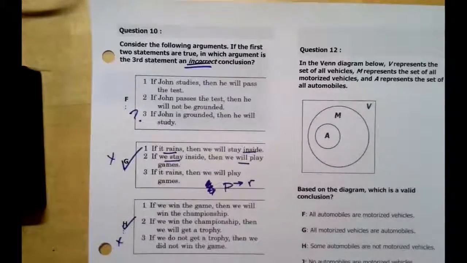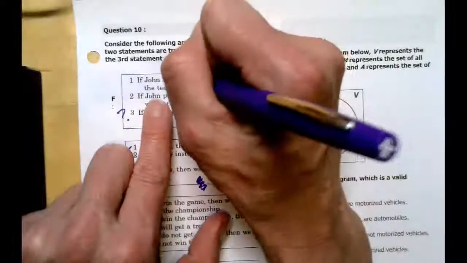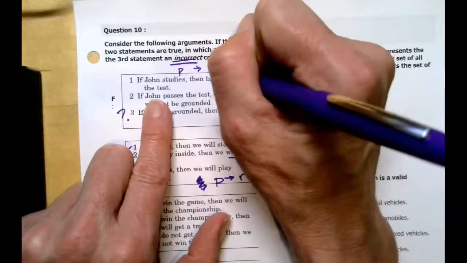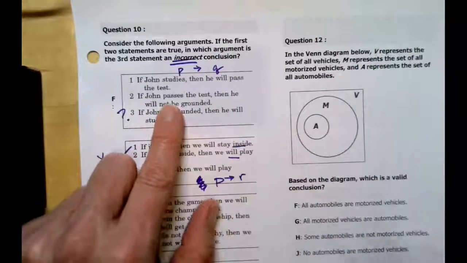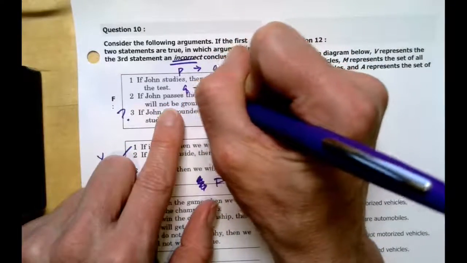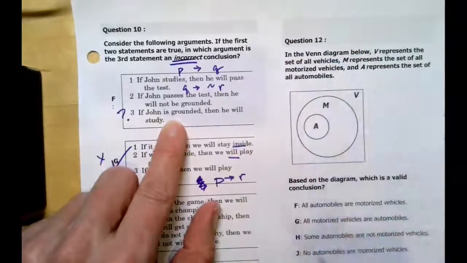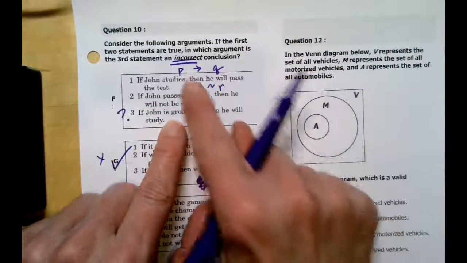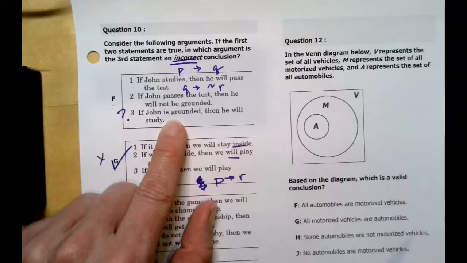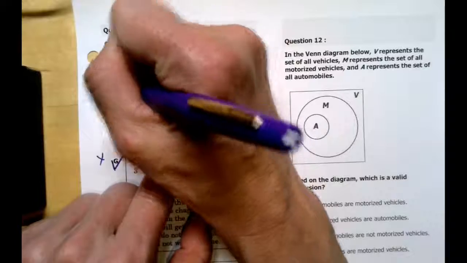So guess what? If John studies, here's his P, then he's going to pass the test. There's his Q. If he passes the test, then he will not be grounded. So if he is grounded, that doesn't necessarily take us back to our studying. So we're going to say the answer here is F.